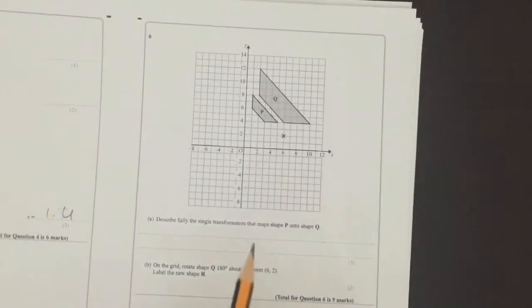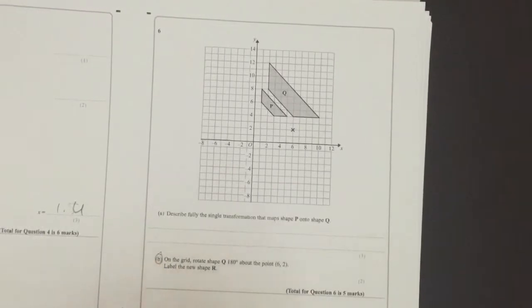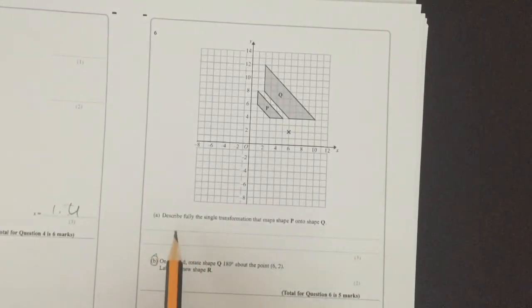Now, this question, since I don't have tracing paper, I won't be able to do part B, but I can do part A. Describe fully the single transformation that maps shape P onto shape Q.